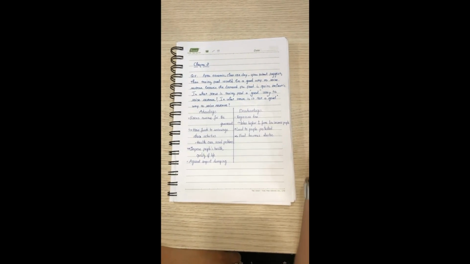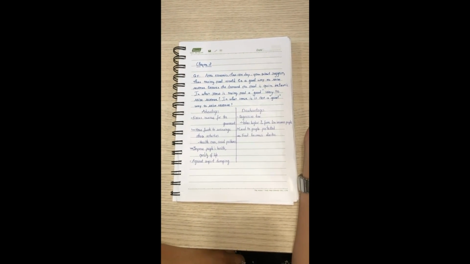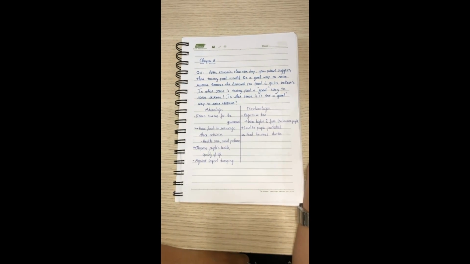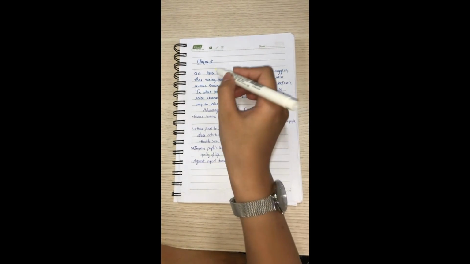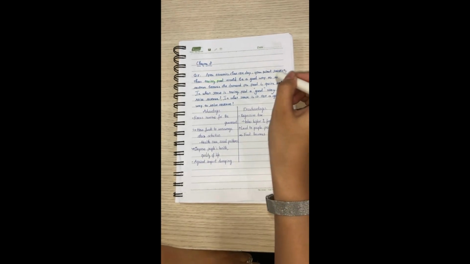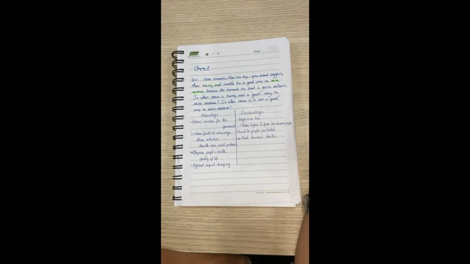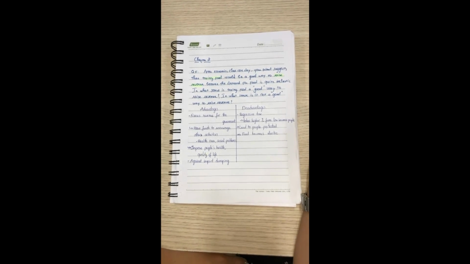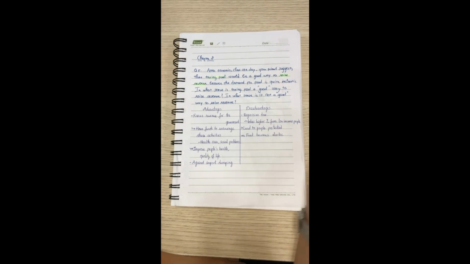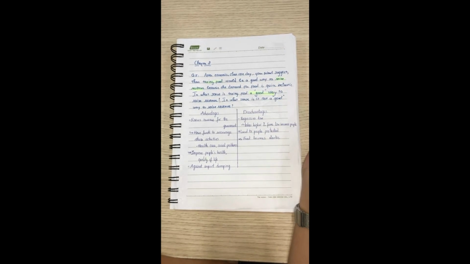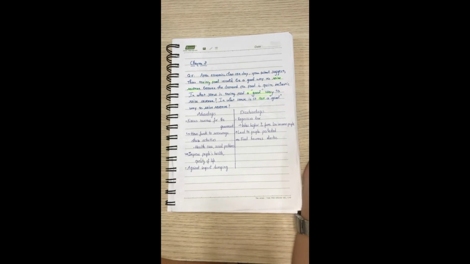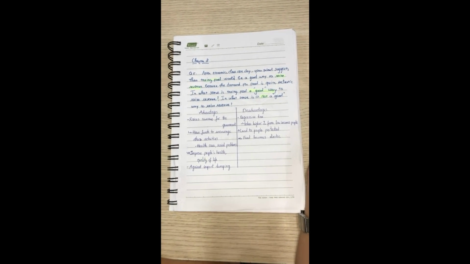Okay, so we will start with chapter 8. And the question is, after economics class one day, your friend suggests that taxing food would be a good way to raise revenue because the demand for food is quite inelastic. In what sense is taxing food a good way to raise revenue, and in what sense is it not a good way to raise revenue?